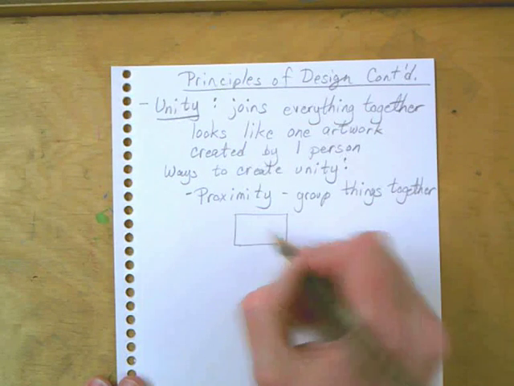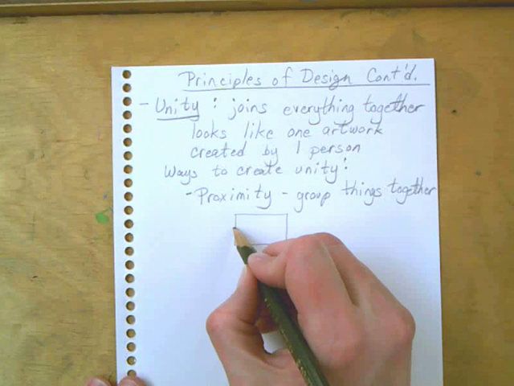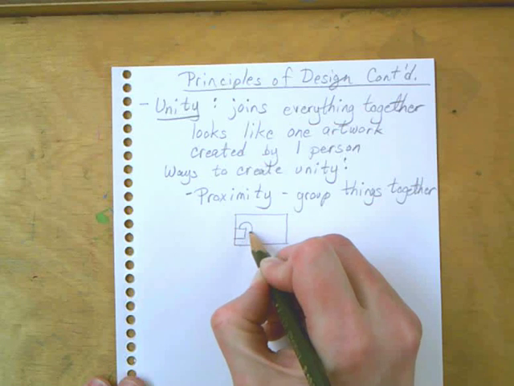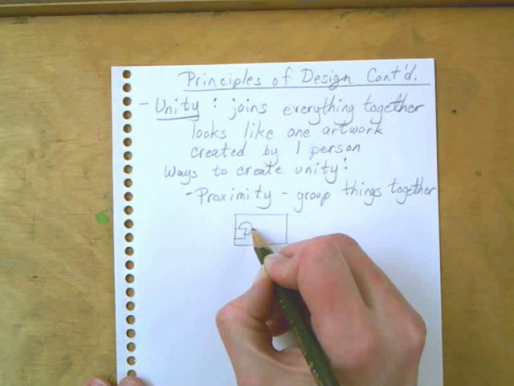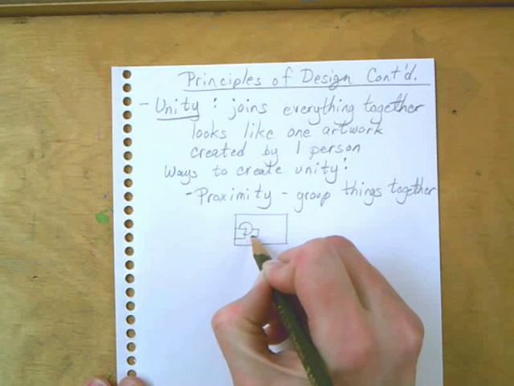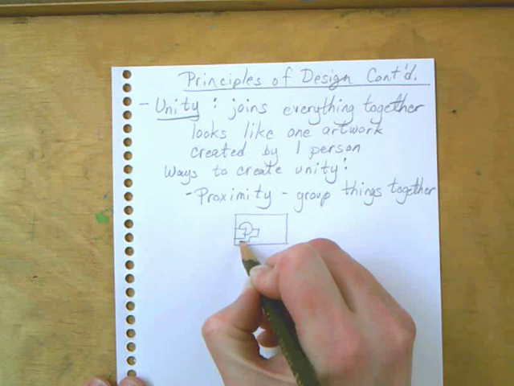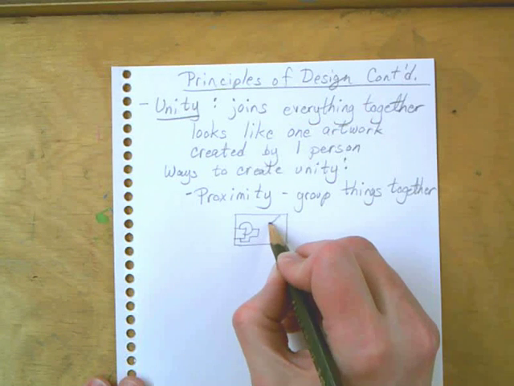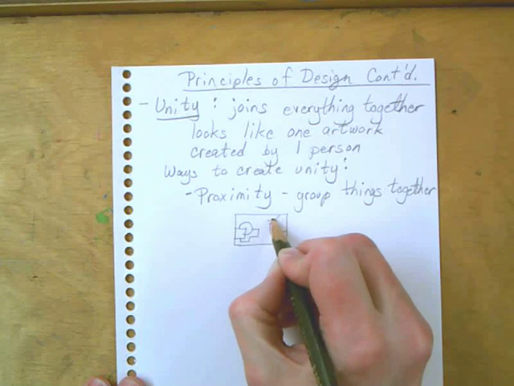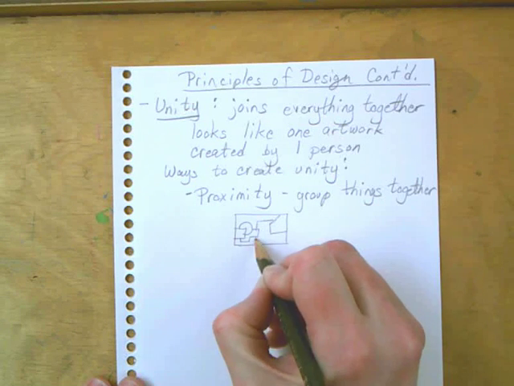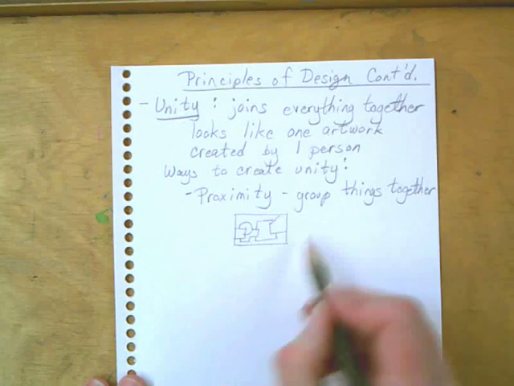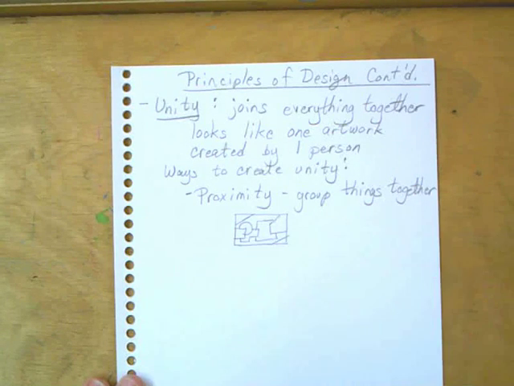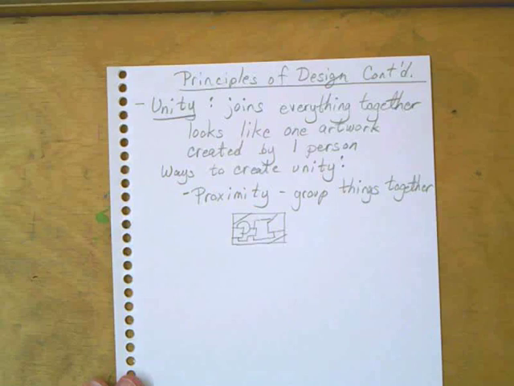So if I have my picture plane here, if I put grouping these all together makes it look like it's all one, right?